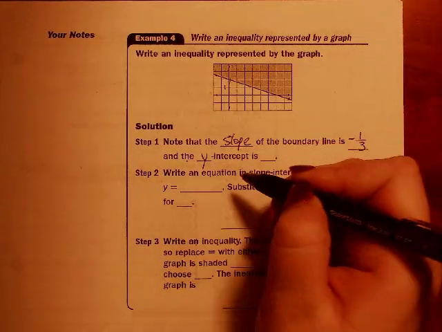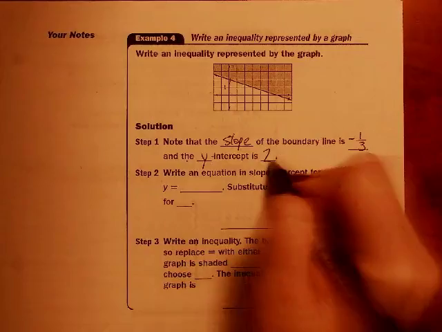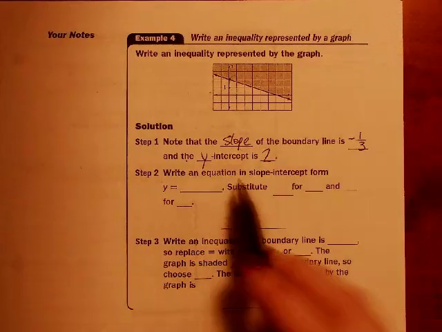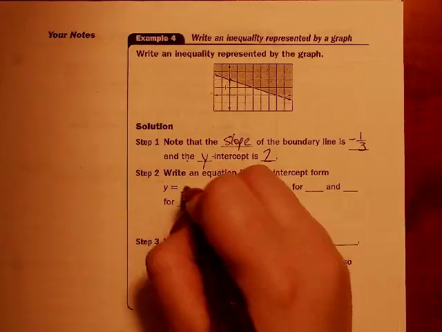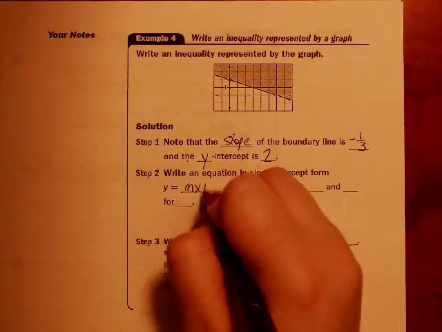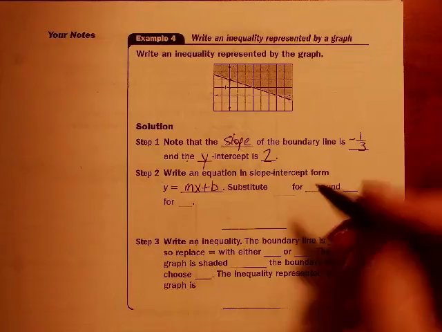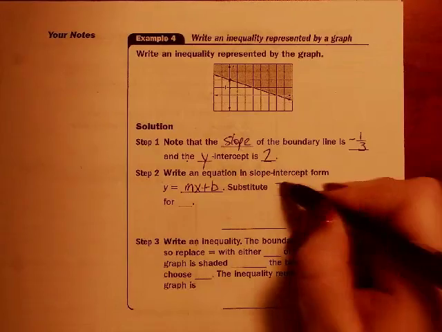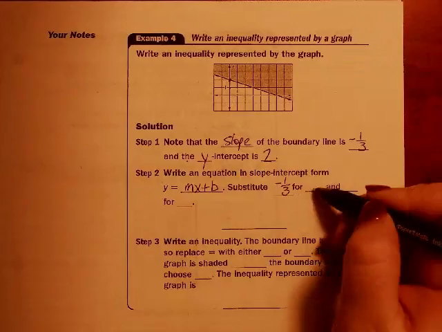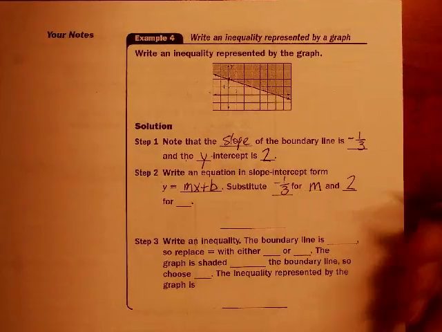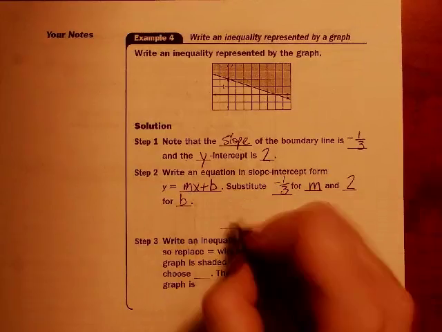So we're going to write an equation in slope-intercept form, which is y equals mx plus b. So substitute negative 1/3 for m, because that's our slope, and 2 for b. So we get y equals negative 1/3 x plus 2.